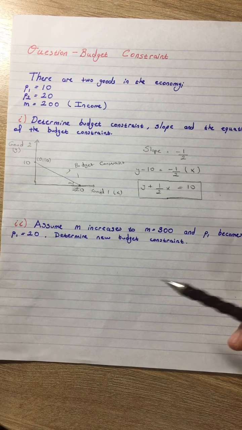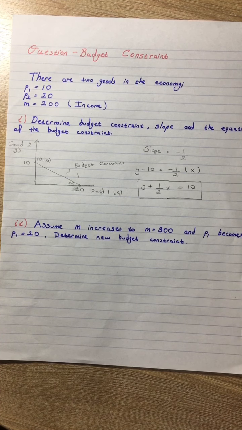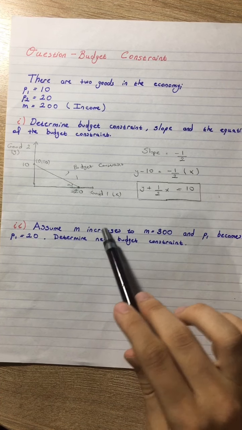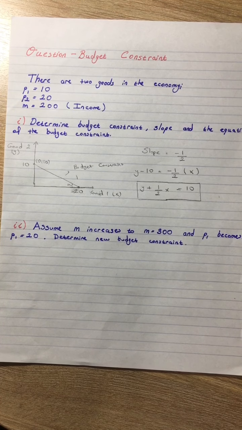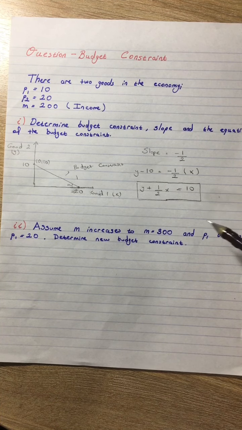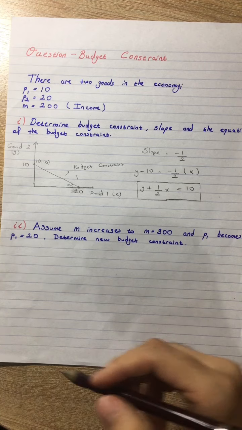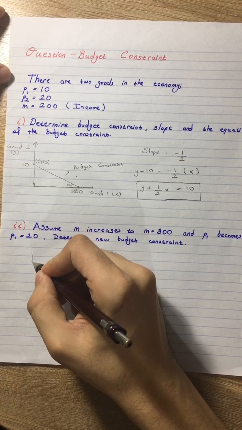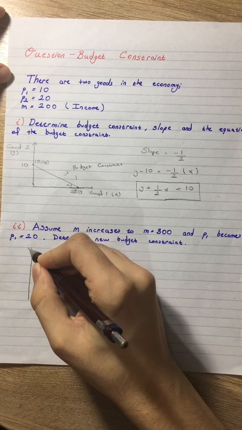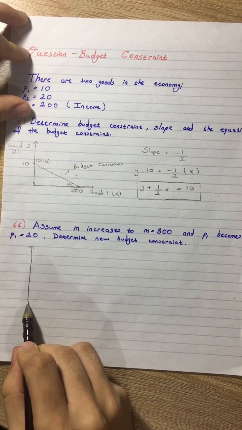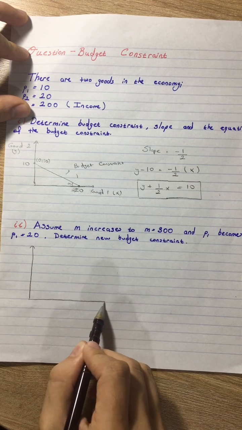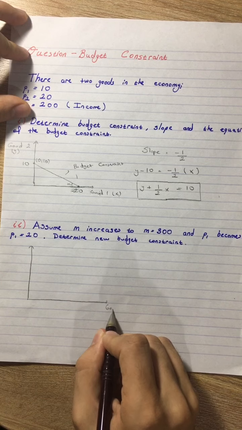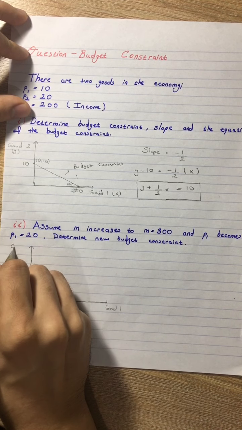first problem. And in the second part, it says assume that M, our income, increases to 300 liras and the price of the first good becomes 20 liras. Determine the new budget constraint and the equation. Let me graph that again. And let's put good 1 here, good 2 here.